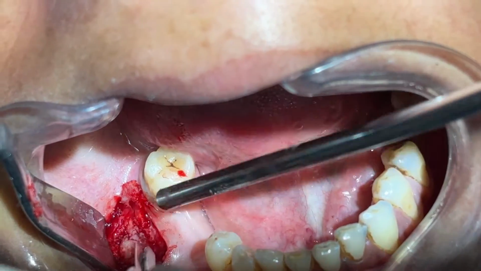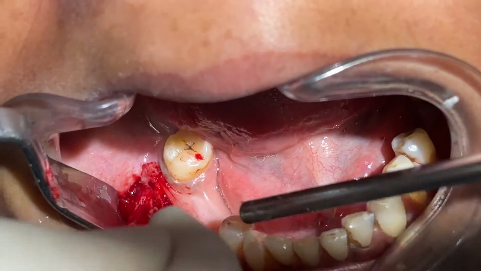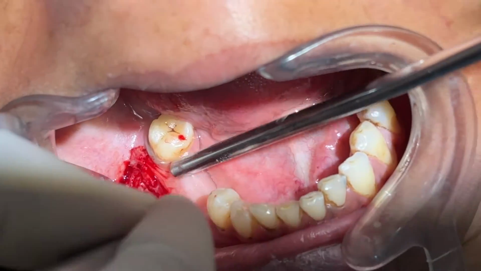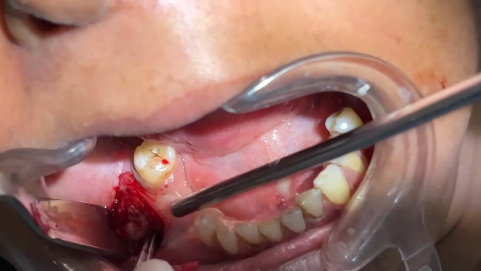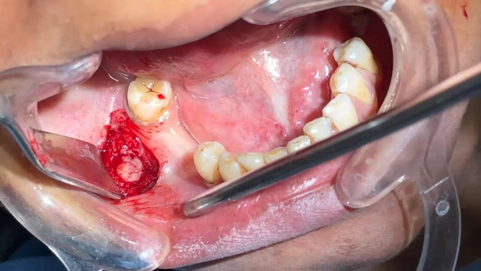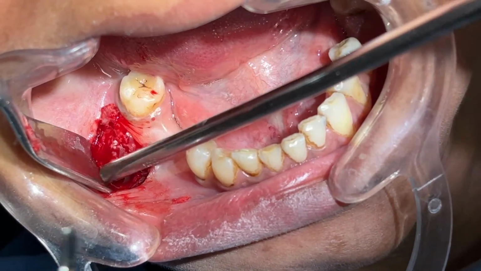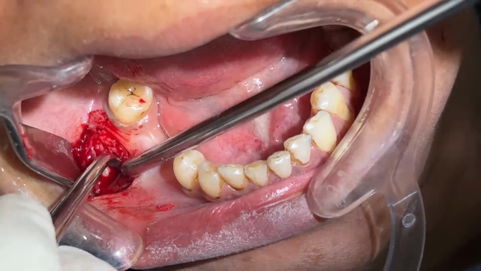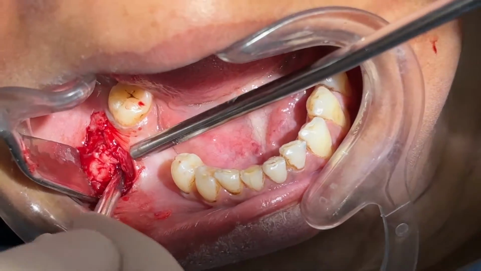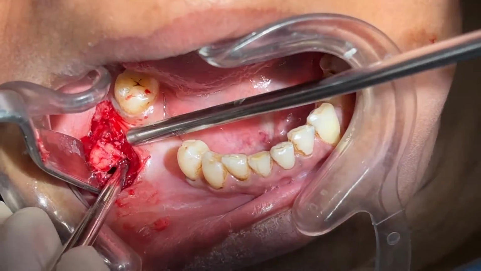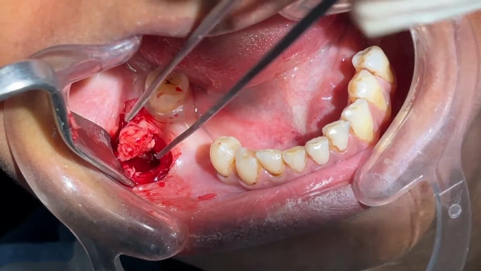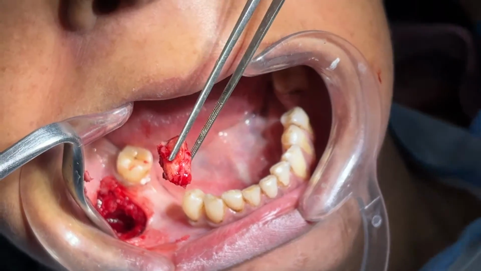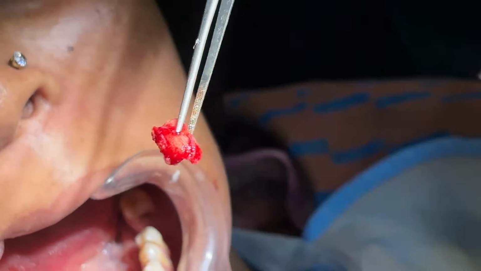I will try not to break or crush the tissue, so I am going slightly deep to take a good amount of tissue. Now I can use this curved instrument to scoop out the tumorous mass, and that is how we get a good chunk of tissue, as you can see.